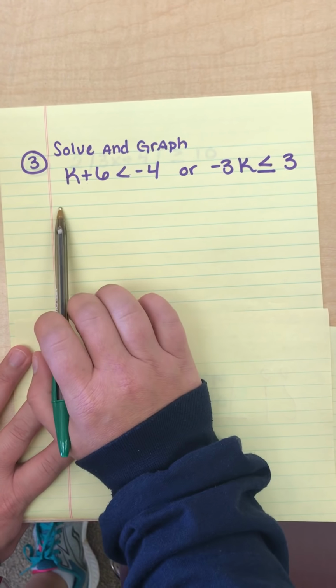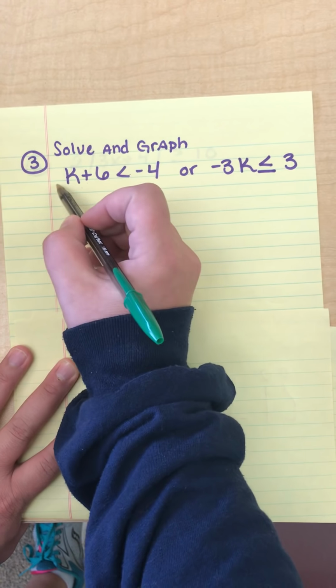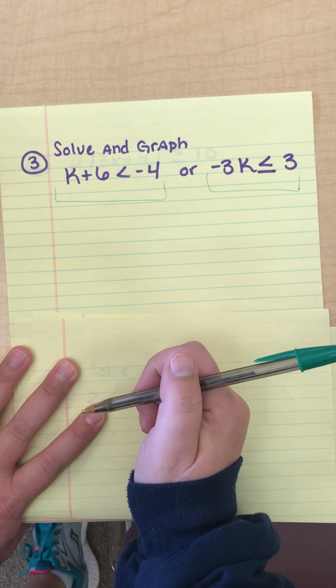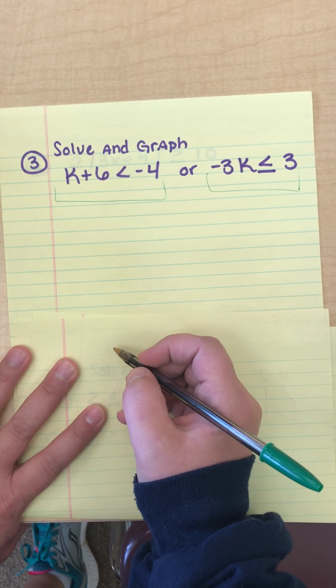All right, so let's do this next one. So we're solving and graphing this one. This one is actually written as two different problems for us. So we have this and we have this problem. Okay, two different problems, it's still a compound inequality and we're still going to do them on the same graph.